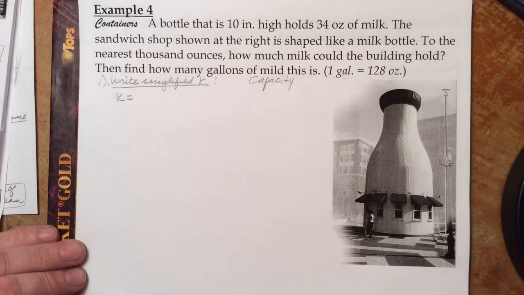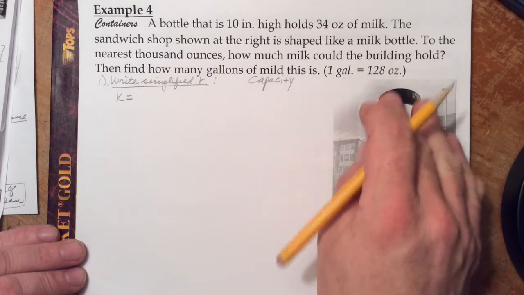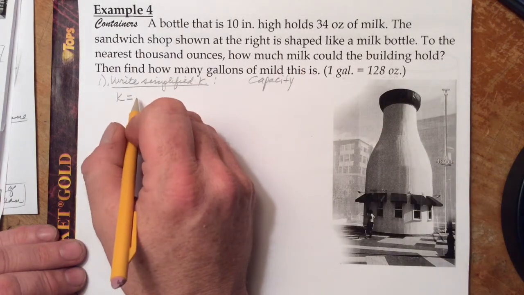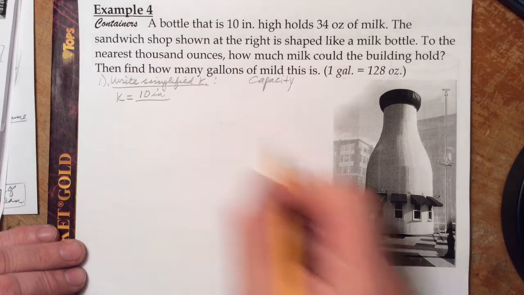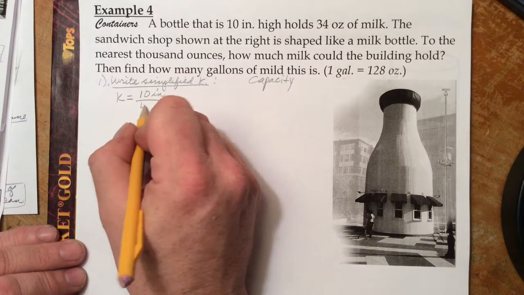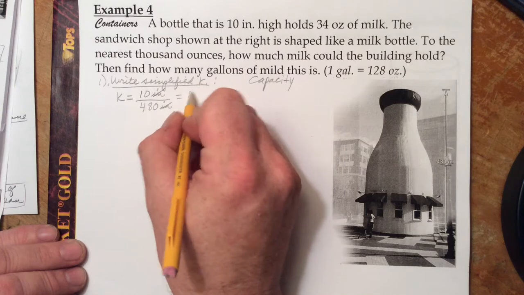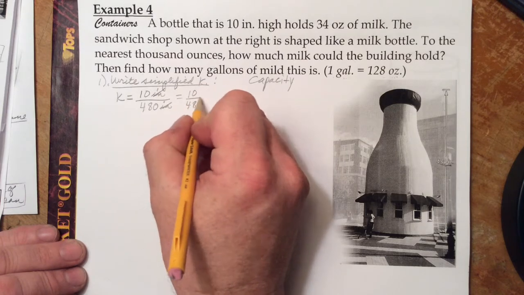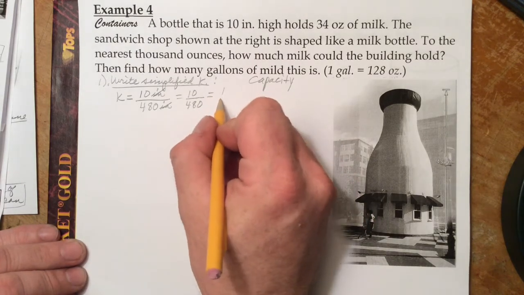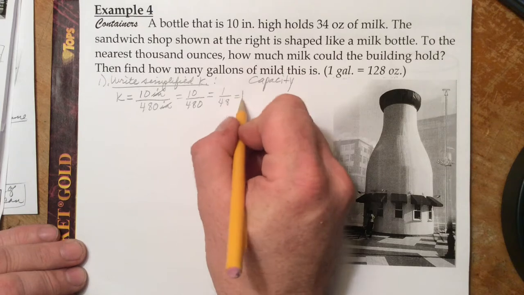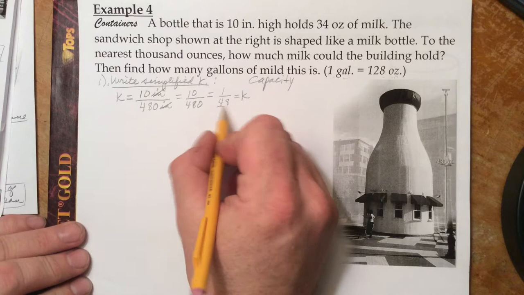It doesn't really matter whether the small comes first or second, since they're asking us for the volume that we're going to find. So I'm going to just use the small bottle first. That's 10 inches for the height to the height of the building, which is 480 inches. Well, the inches divide out, and we get 10 over 480. And of course that reduces by 10, and we get 1 to 48. So this would be our K. Our scale factor is 1 to 48. The building is a lot bigger.